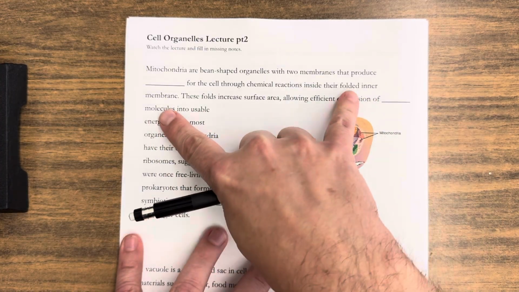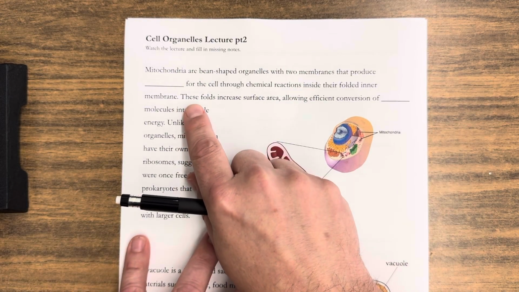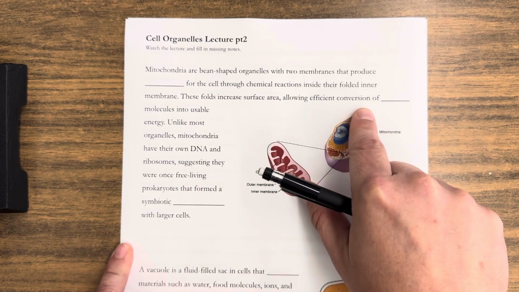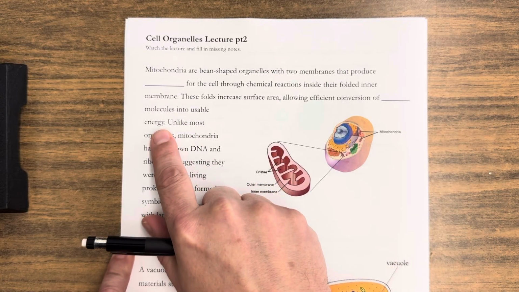And we've seen some other organelles that have double membranes, more than just one membrane. These folds increase surface area, allowing efficient conversion of food molecules into usable energy.